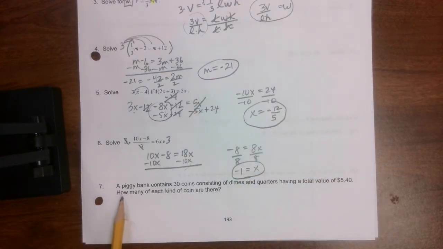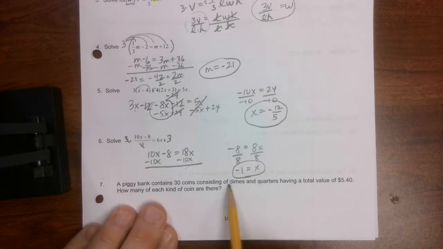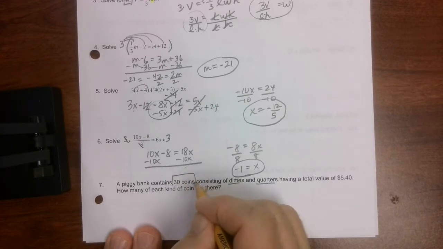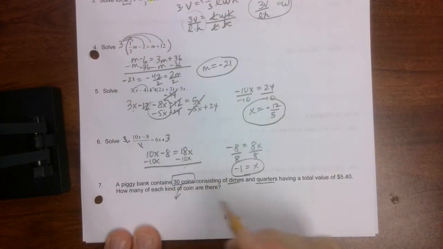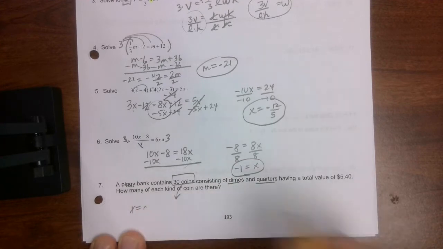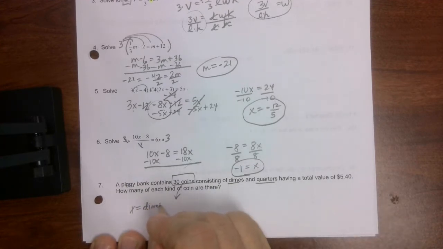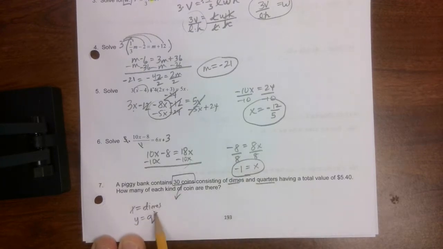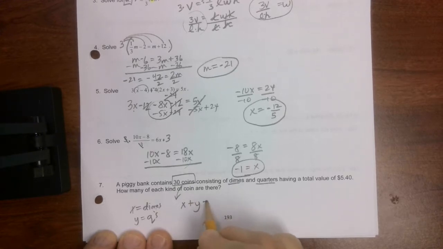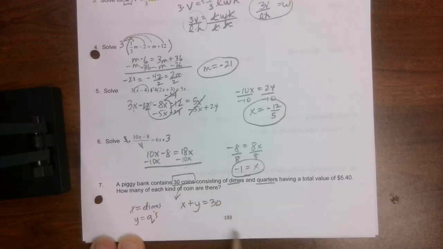Number 7 is your wonderful dimes and quarters problem. So the first thing we need to do is talk about this. We know that there are two types of coins. So we're going to let x equal dimes. We're going to let y equal quarters and go from there. So right away we know the number of dimes plus the number of quarters has to equal 30. This is just the number of coins sentence.